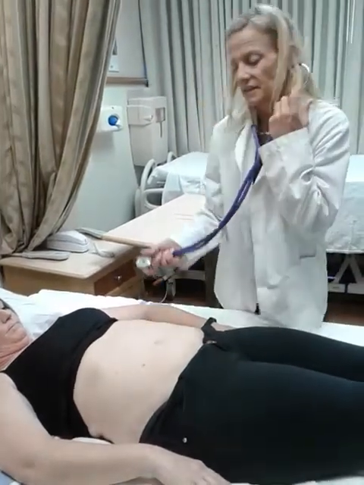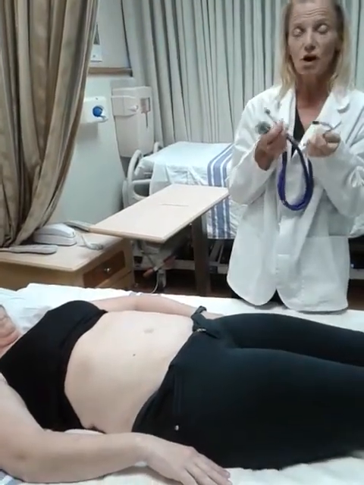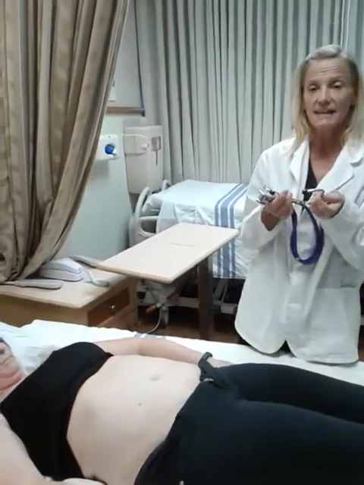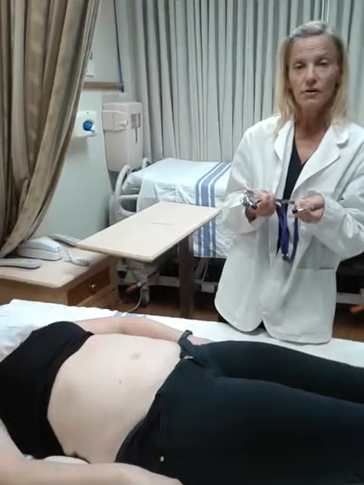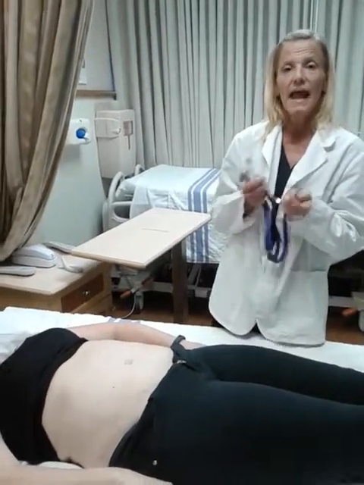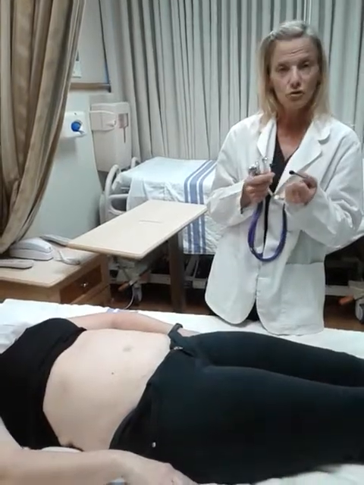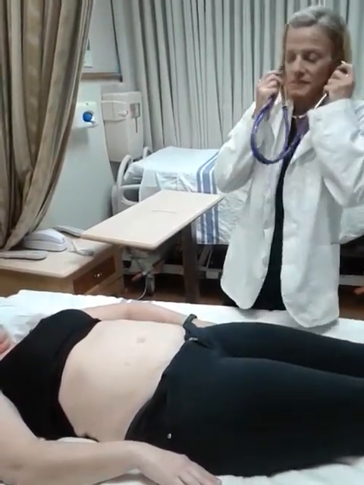Next, I'm going to listen for a venous hum. This is rare. It's a soft sound that varies and is heard over systole and diastole. I'll be listening over the umbilicus, the liver area, and the epigastric area, and it just indicates increased collateral circulation, and it can be indicative of hepatic cirrhosis.